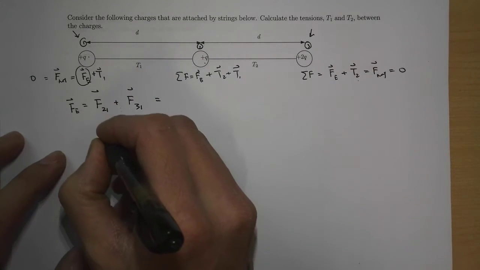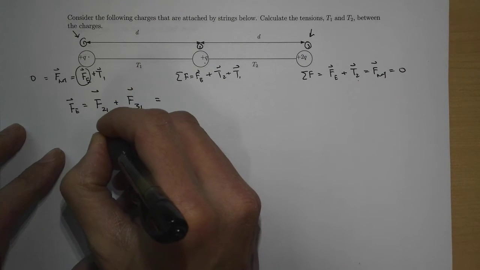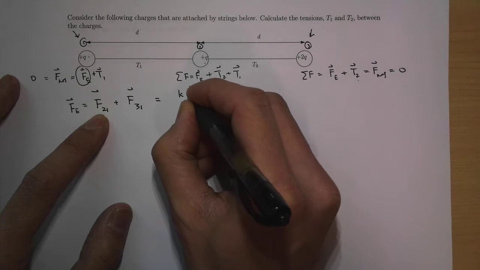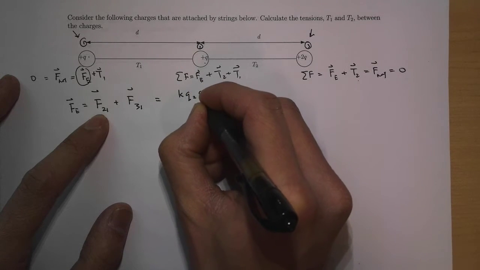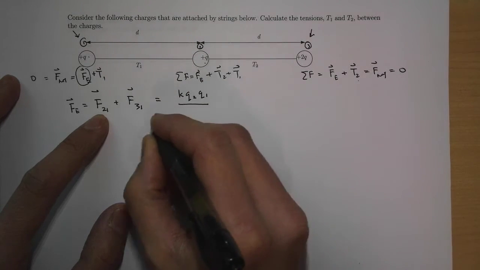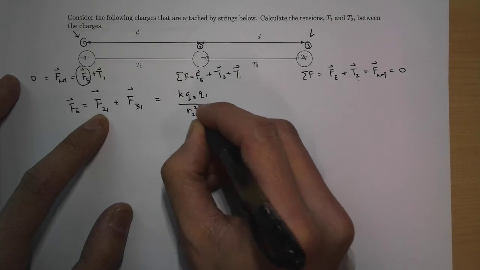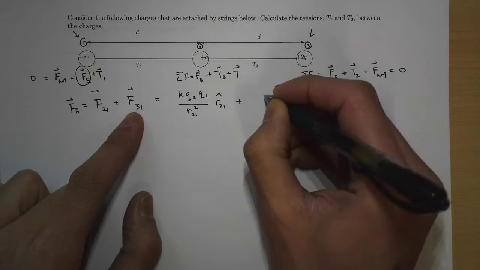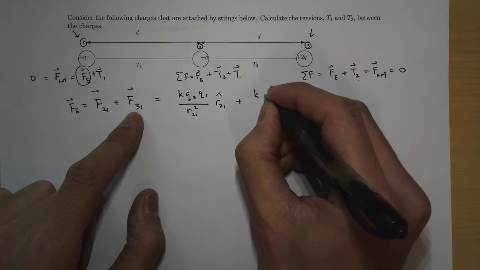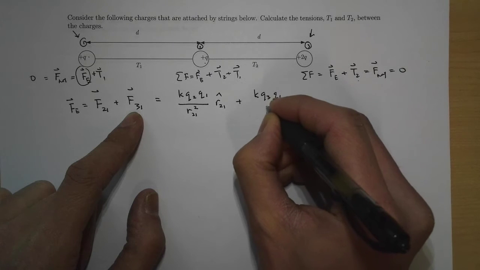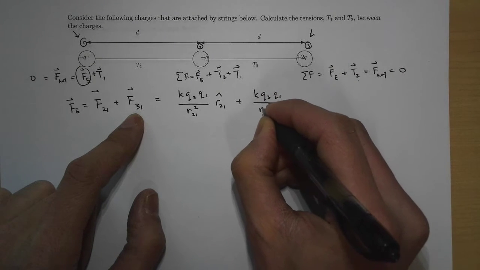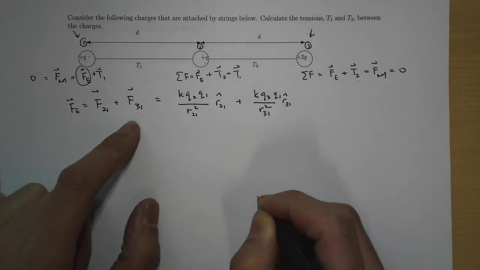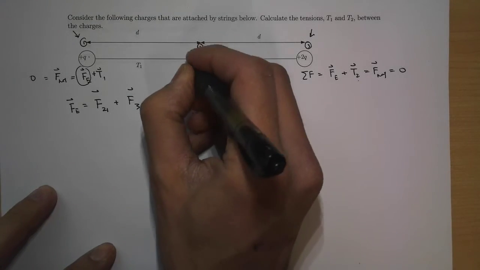So F21 is Coulomb's constant, Q2 Q1 over some distance R21 squared, R21 hat, that's the first one, plus Coulomb's constant, Q3 Q1 divided by R31 squared, R31 hat.